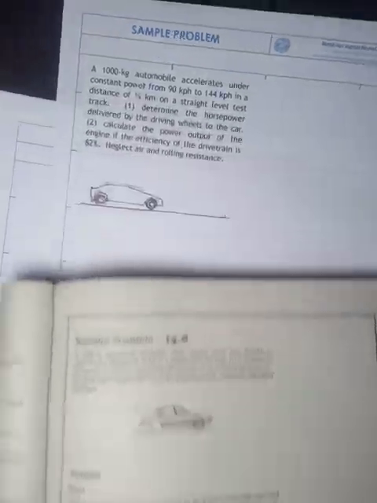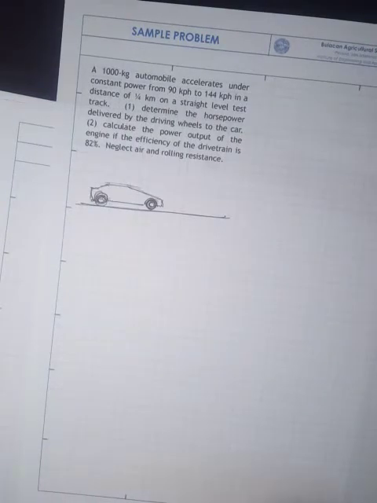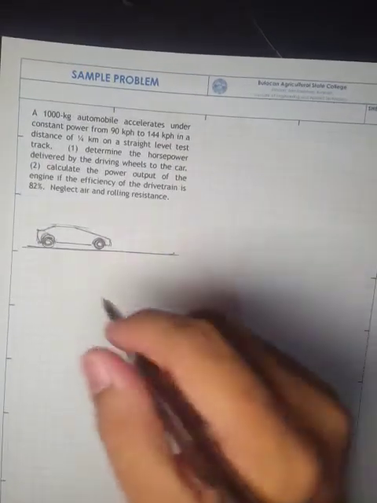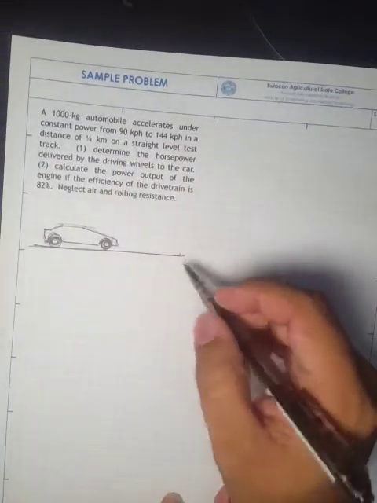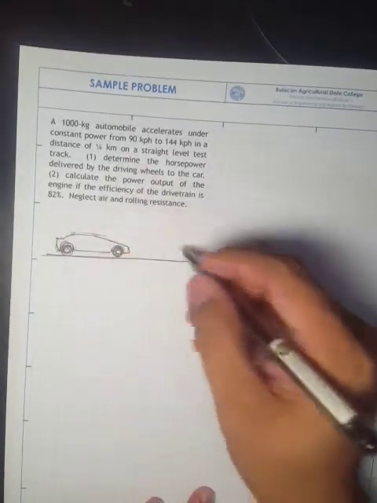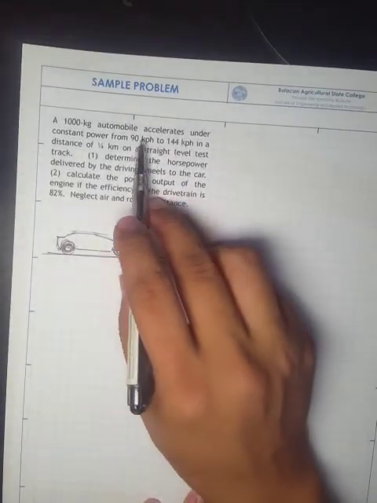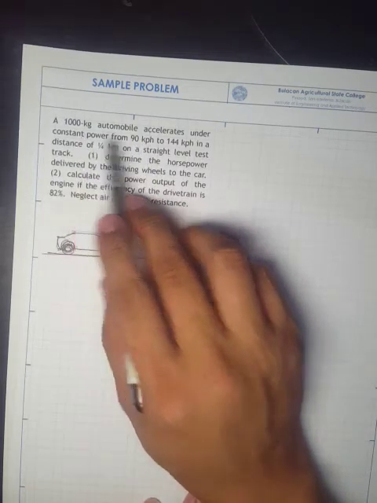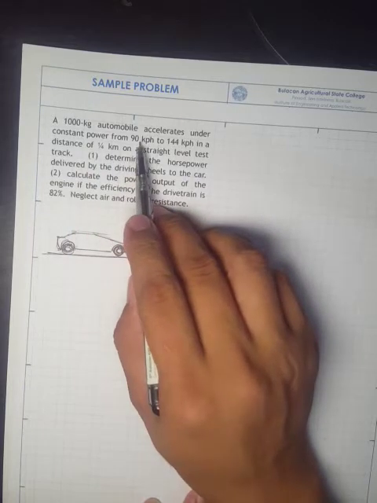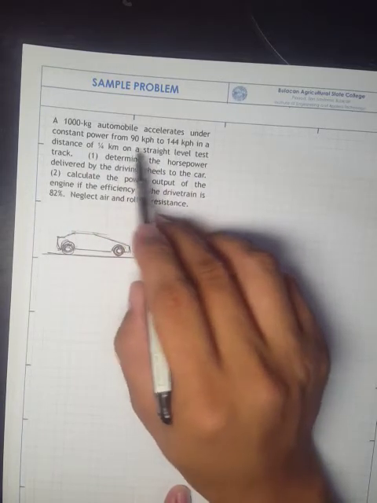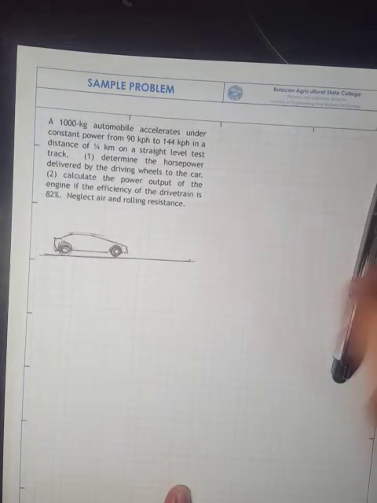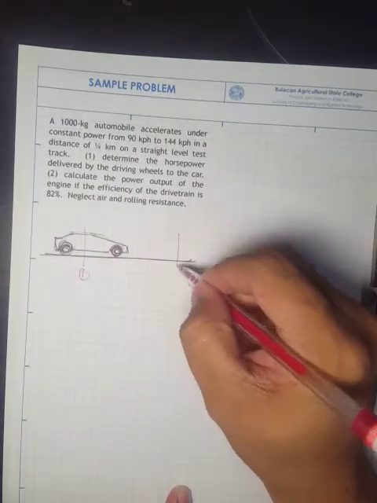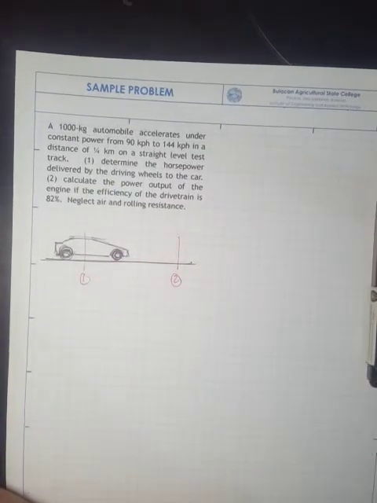So we have a car on a test track. It says here that it accelerates under constant power from 90 kph to 144 kph. So this one is velocity, right? Let's say this is point 1, and then this one is point 2.